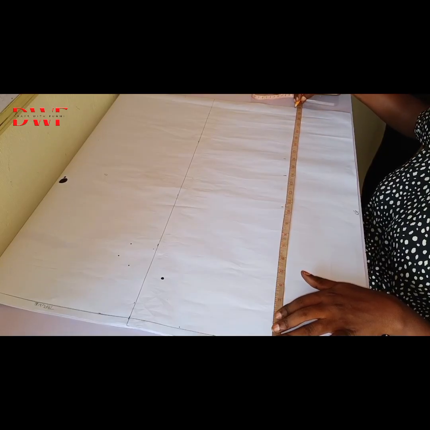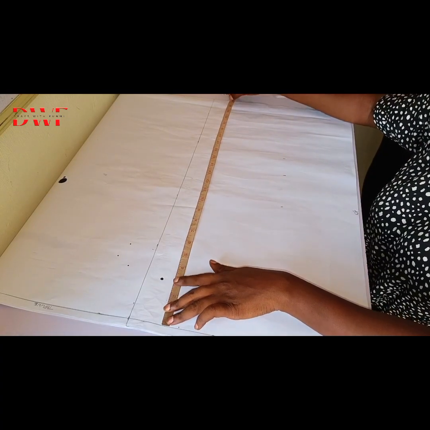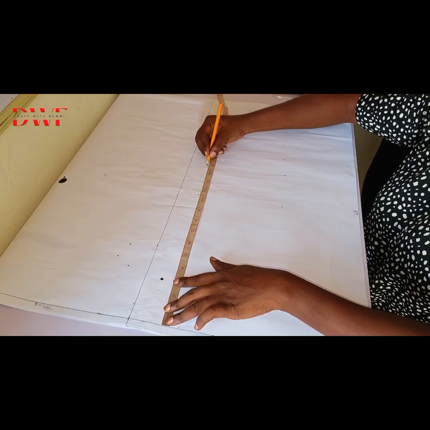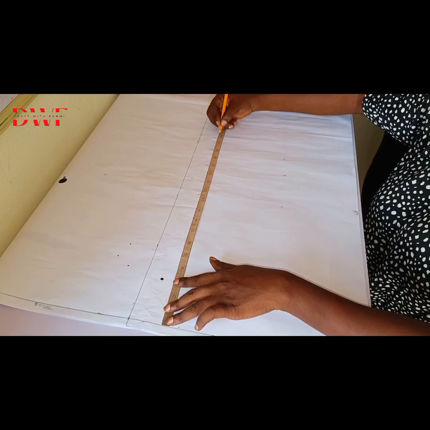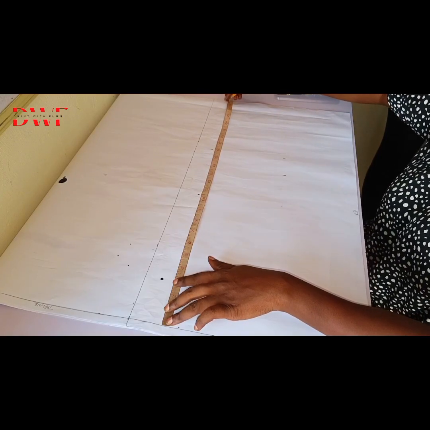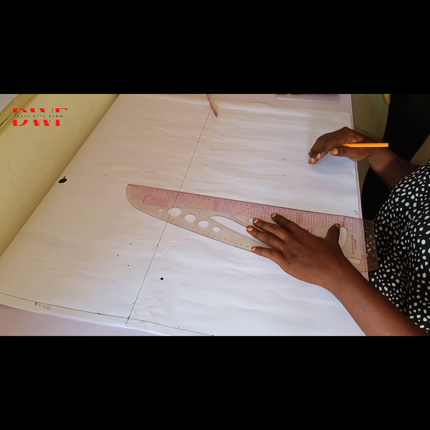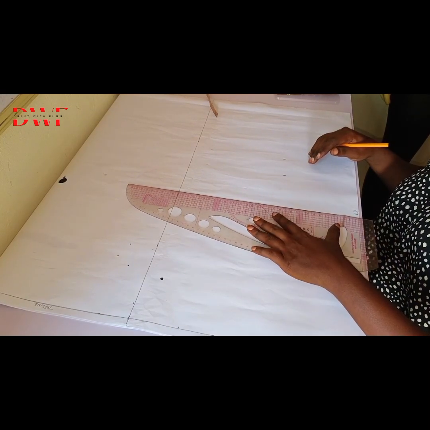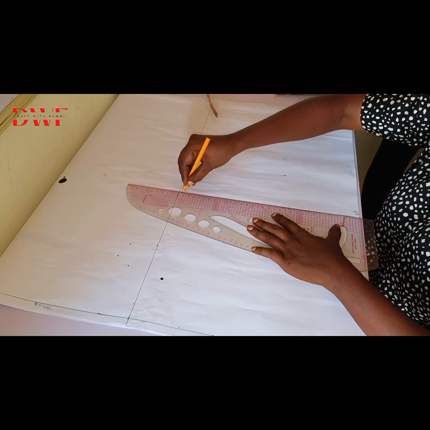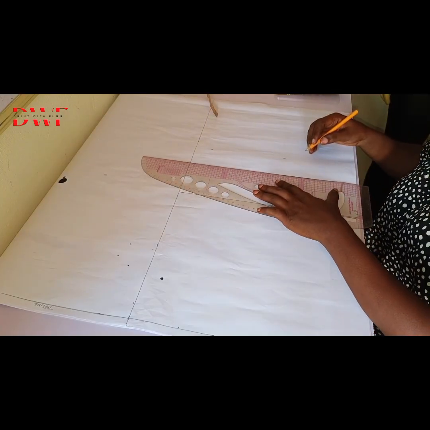So as you can see, I've already marked out my start point and I'm going on ahead to mark out my vertical measurement, which is my chest line, my bust point, my under bust, my waistline, which is also my half length, and also my blouse length, which I also use as my hip line. After marking out all these lines, I'm just going to extend the lines to make a straight line so it can be visible and all my markings can actually show on them.